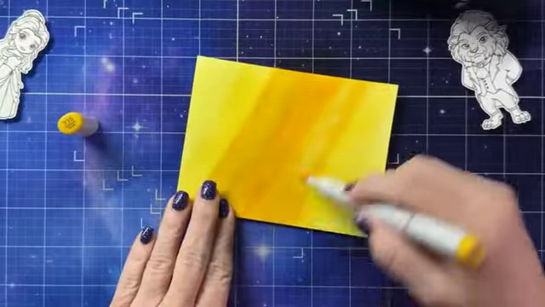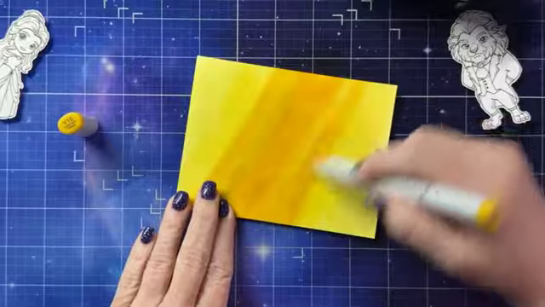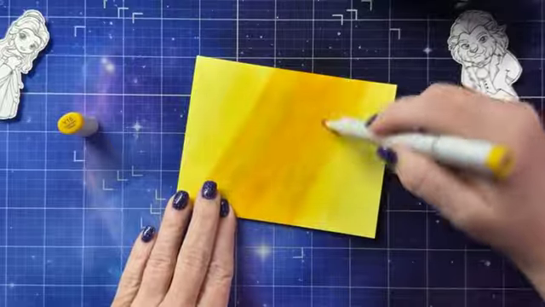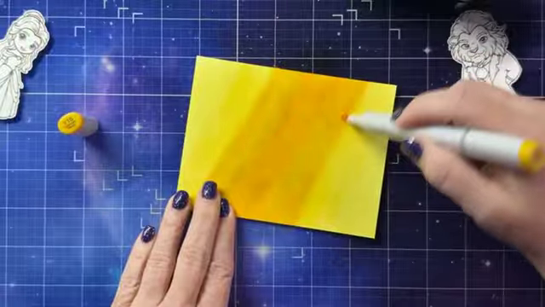I'm trying to do this really fast now that I have the pattern in there, just so I can get them to merge together while they're wet.